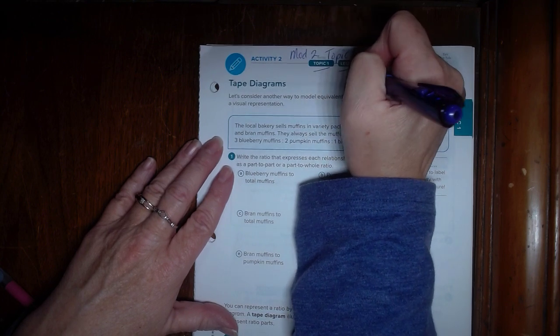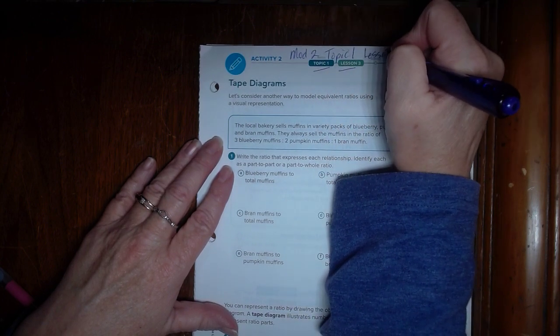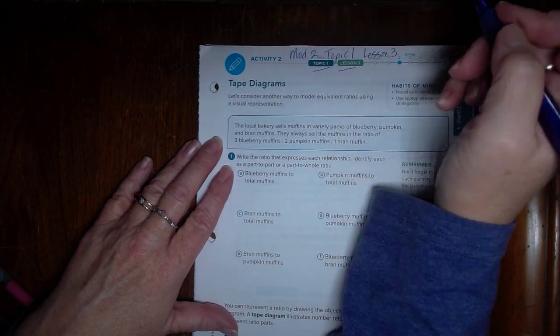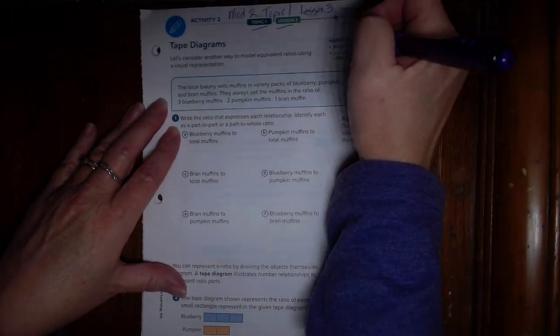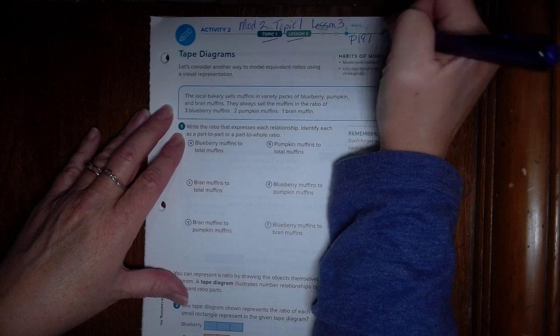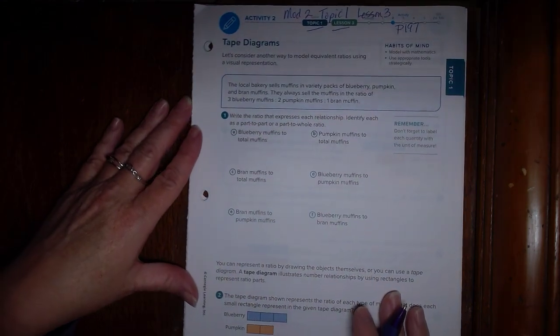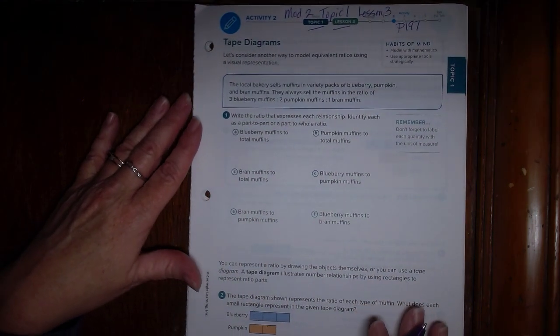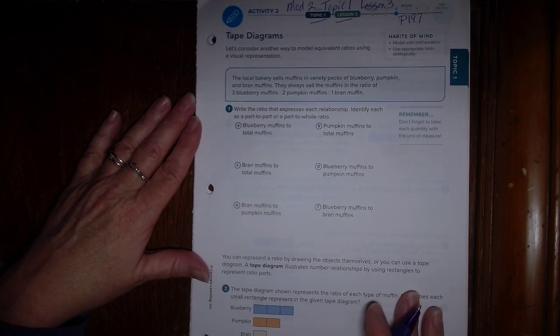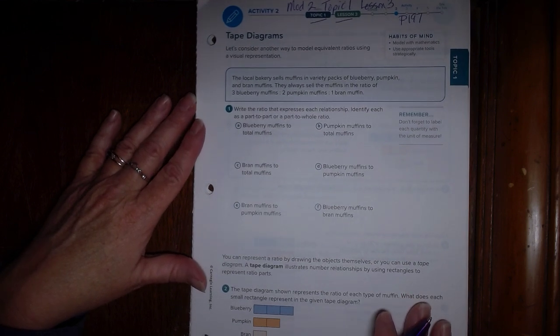Some of the pages have it. Lesson 3, we are on Activity 2, page 197. Habits of Mind: model with mathematics, use appropriate tools strategically. It says, let's consider another way to model equivalent ratios using a visual representation.